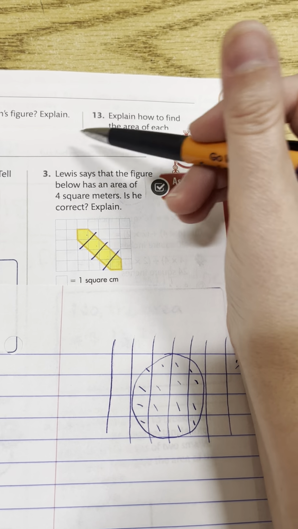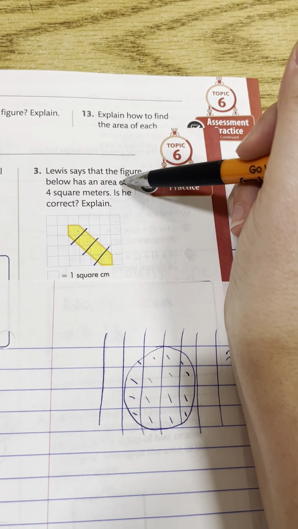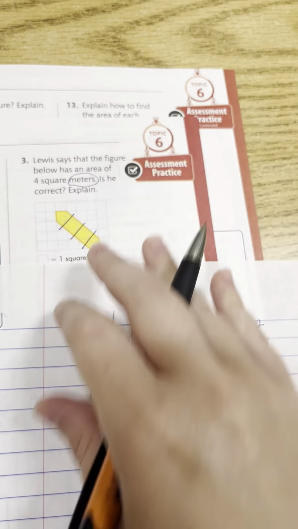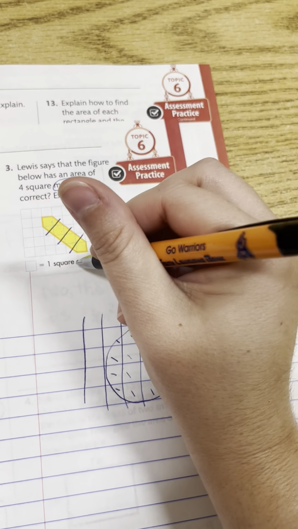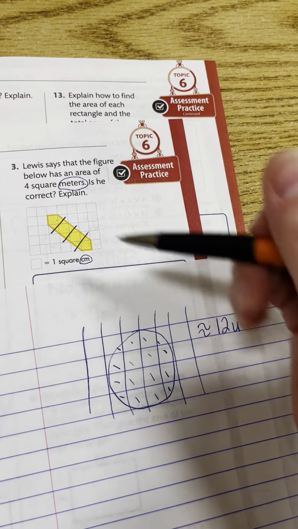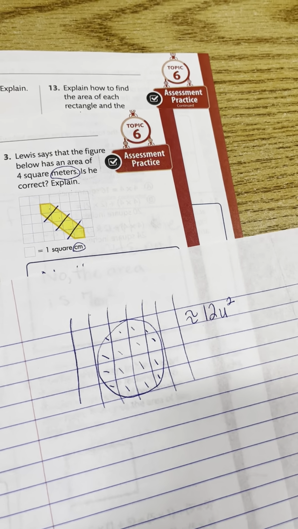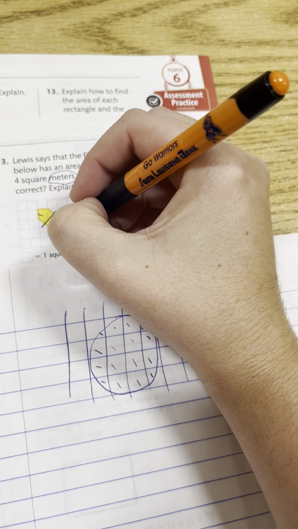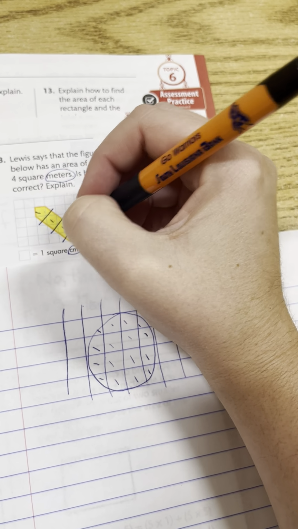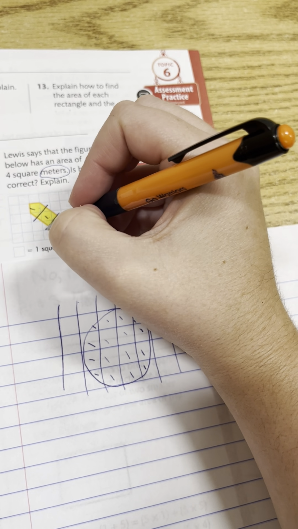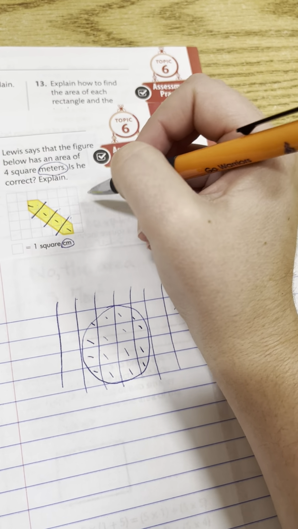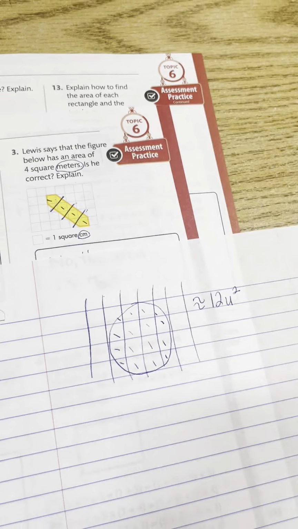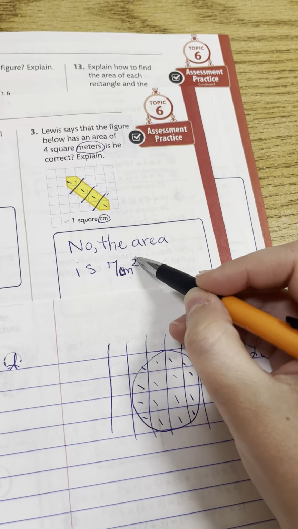All right, number 3 is another one where you count it, but this one has a little argument right here. Lewis is saying something about it's having the area of 4 square meters. First of all, Lewis is not right because this says centimeters. So those two don't match. Also, his number is incorrect. Okay, so 1, 2, 3, 4 nice pretty squares. 5, 6, 7 because the 2 halves make 1. So half and half 1, half and half 1, half and half 1. So this is actually 7 centimeters squared, okay?